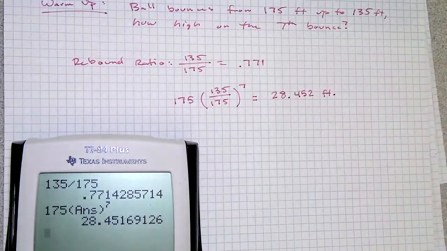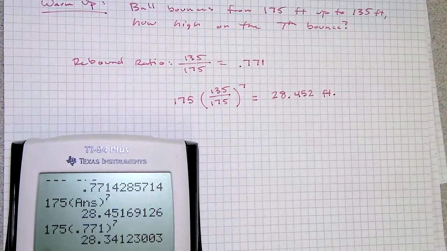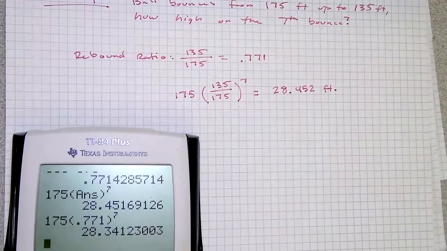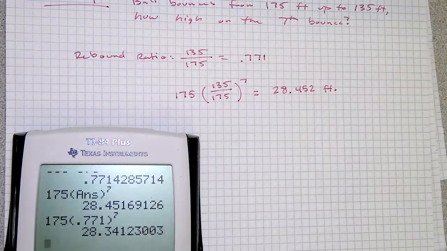If you use just the 3 decimals, it's going to be a little off. We get 28.341 or something, so it's pretty close. But obviously just being able to set it up, I wouldn't care that much if you got one of those two. That would be good enough for me.